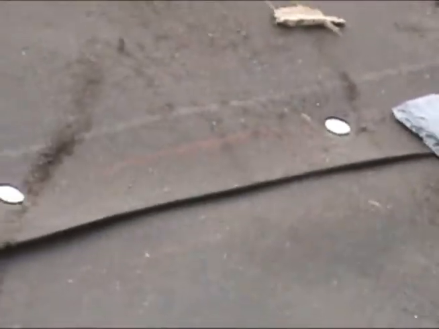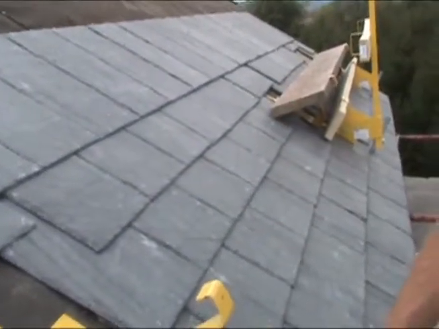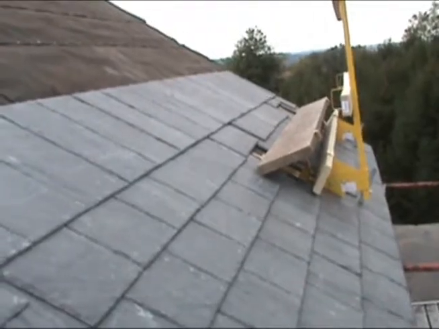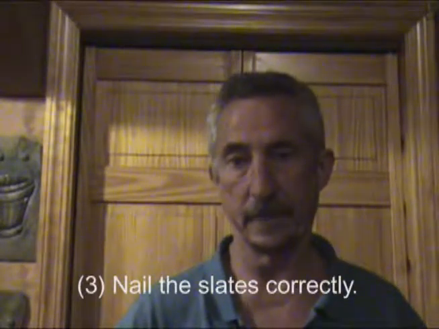Use red chalk because it won't wash off. Permanent. And that's basically the headlap in a nutshell. Thirdly, nailing. You don't nail slates like you nail asphalt shingles.